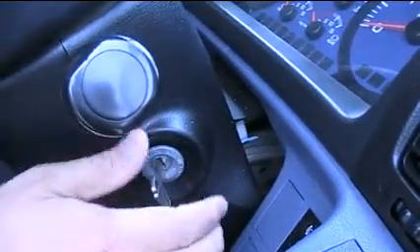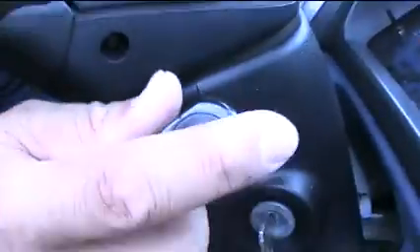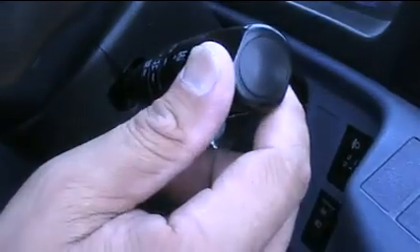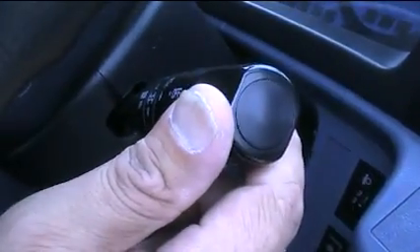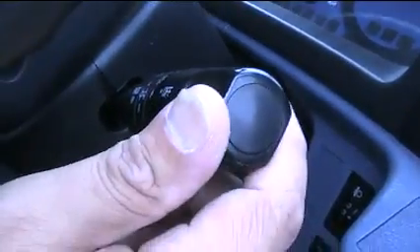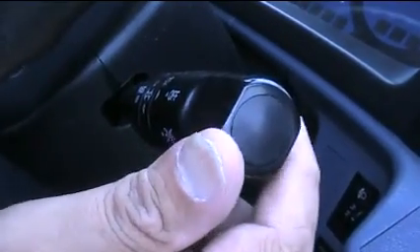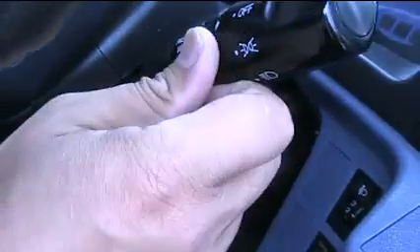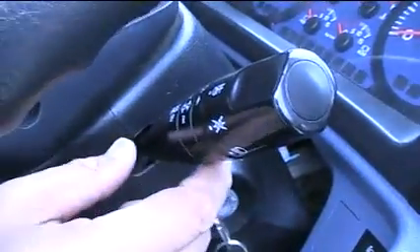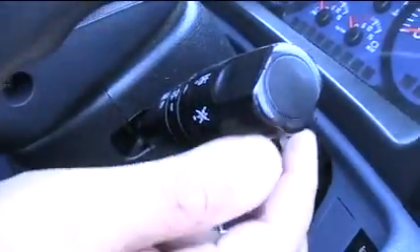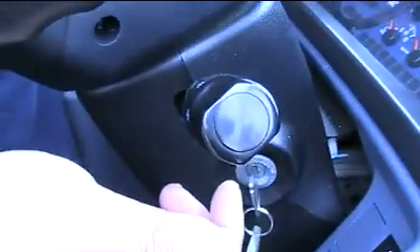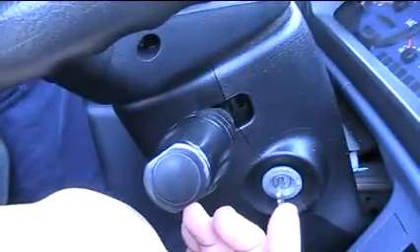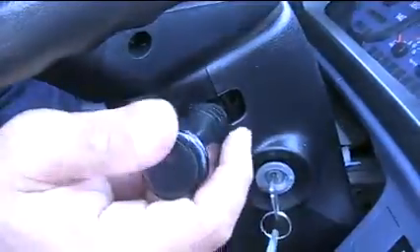Okay, the next control we are talking about would be indicator. Indicator is on the right hand side, my right hand side. So what you need to do, just say this is indicator. What's the function of indicator? Function of indicator is to let other people know where you want to turn. So to operate, when you push up, you give a left hand indicator. When you put it in the middle, it'll be no indicator. When you push it to the right, it's a right hand indicator.